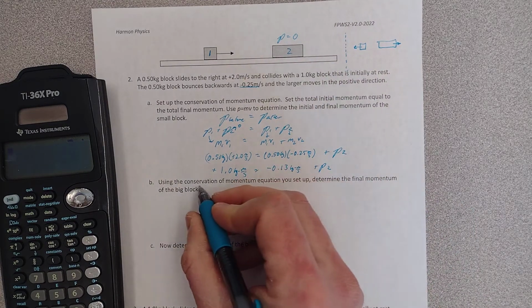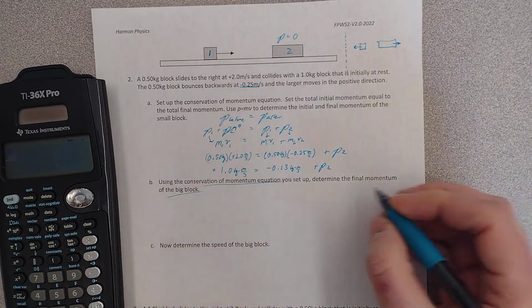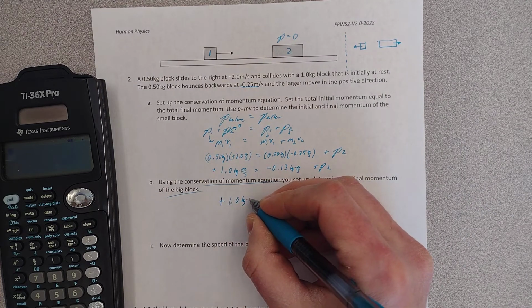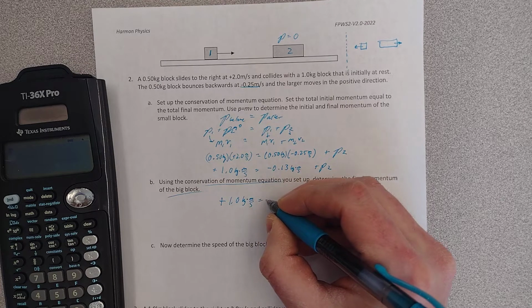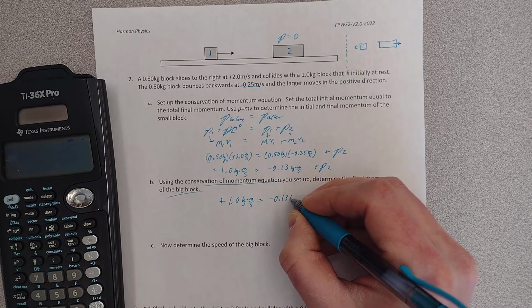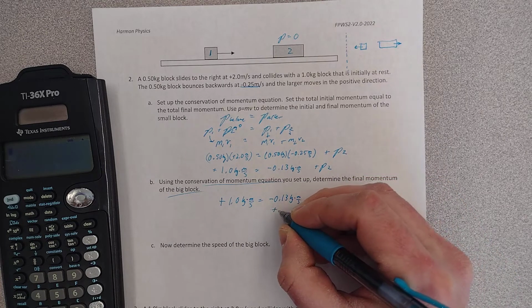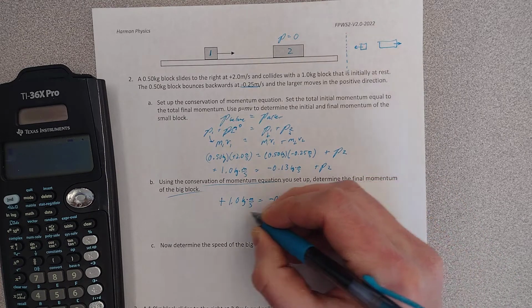Using the conservation we just set up, determine the final momentum of the big block. So positive 1.0 kilograms times meters per second equals negative 0.13 kilograms times meters per second plus P2. Add 0.13 to both sides.